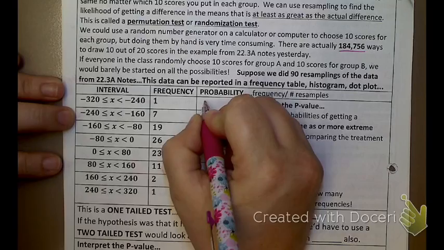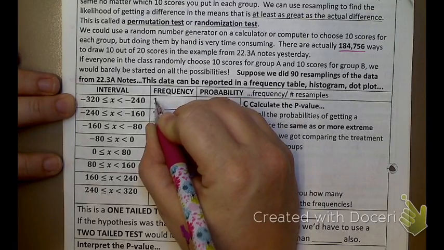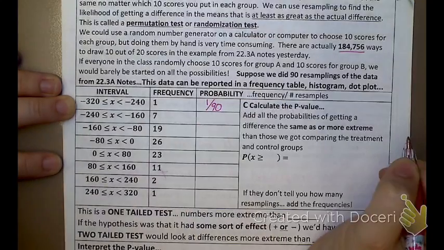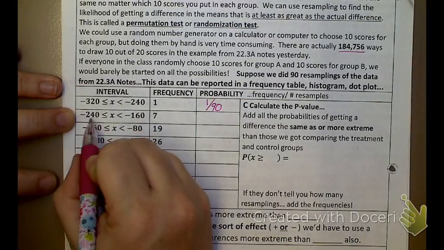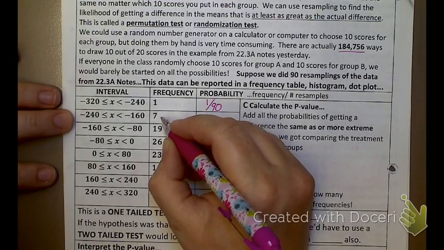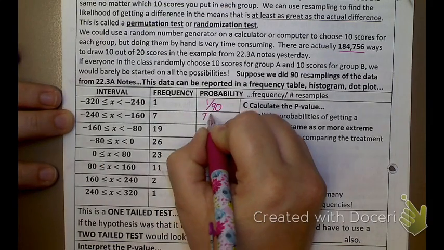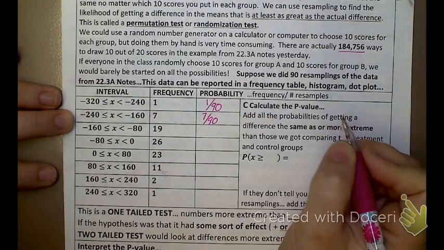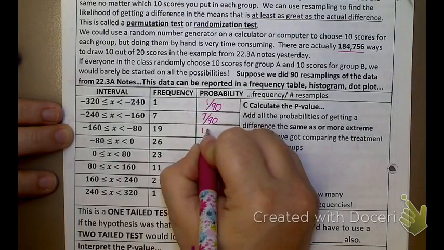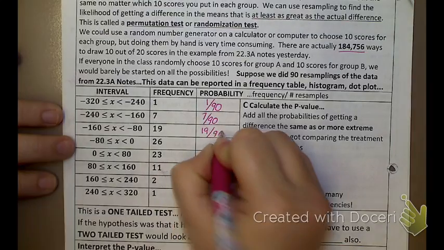That means the probability of getting a difference that fits in that interval would be 1 out of the 90 resamplings. Negative 240 to negative 160: the difference happening there happened 7 out of the 90 times. Between negative 160 and negative 80 happened 19 out of the 90 times.